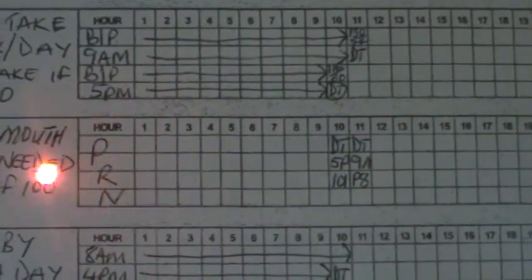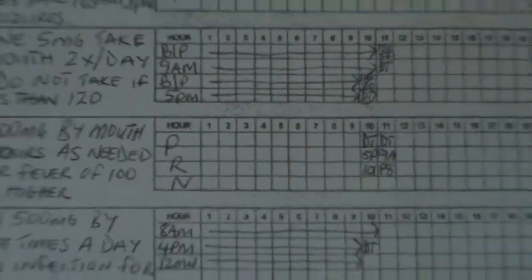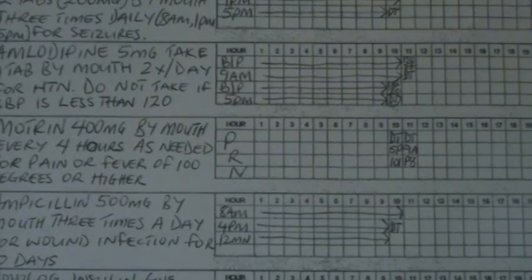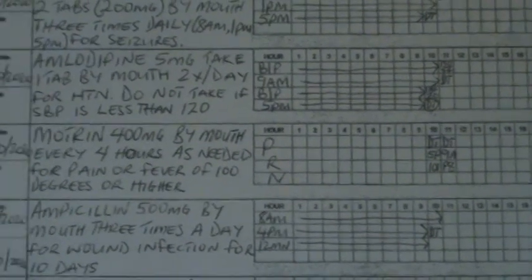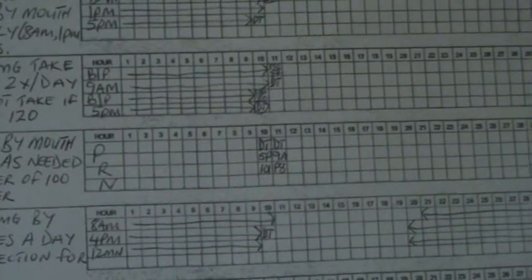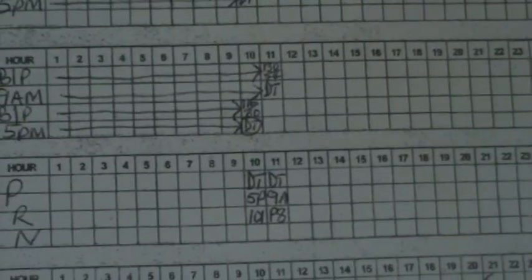So here, remember, there is no schedule for the PRN. It's only when needed. You put the time when you sign. That's the difference between the PRN signature and the routine signature.